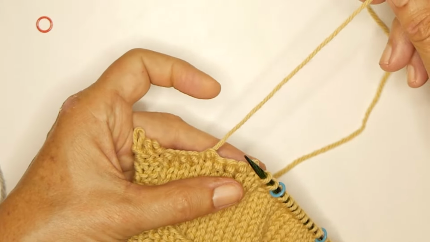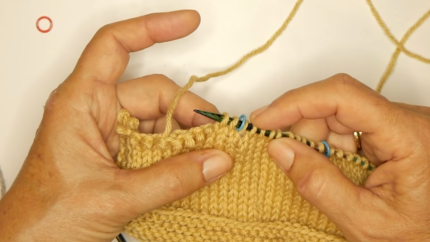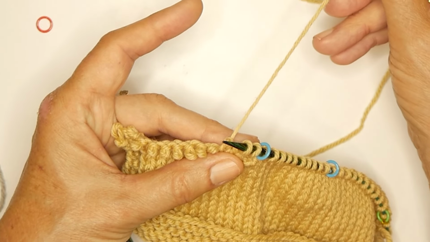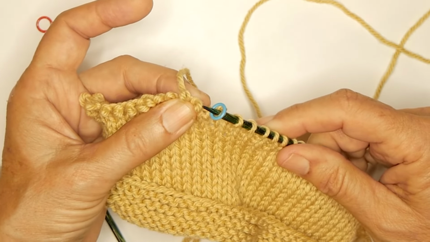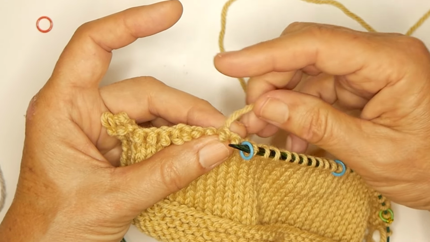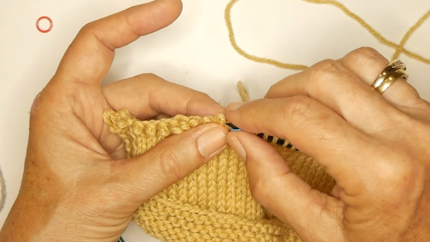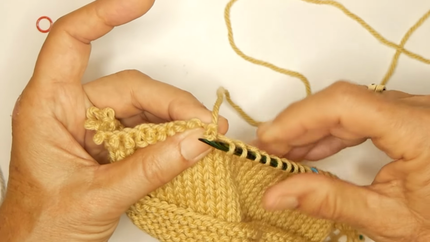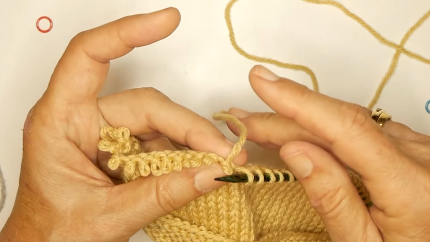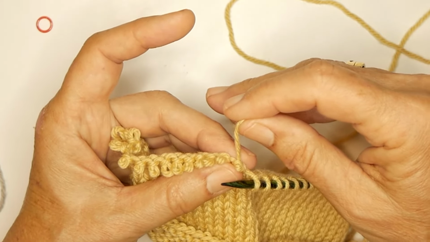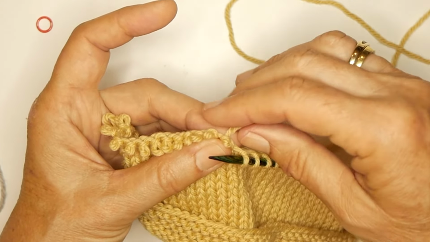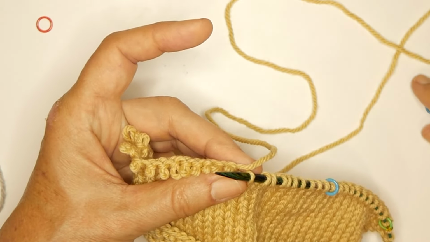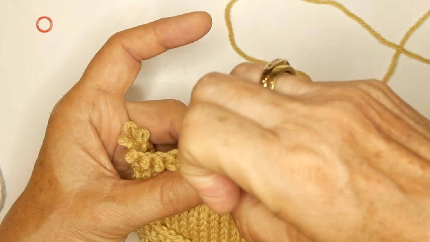We're going to go all the way back to where the mistake happened, which is right before this marker. And then we'll get those stitches back on the needle. There's our marker. There's our last stitch. So I'm going to just stick that back on the needle, put our marker in.